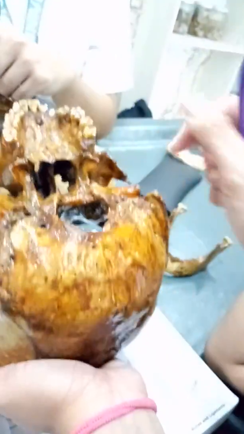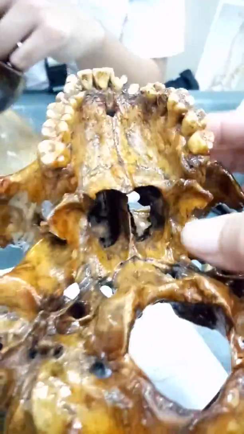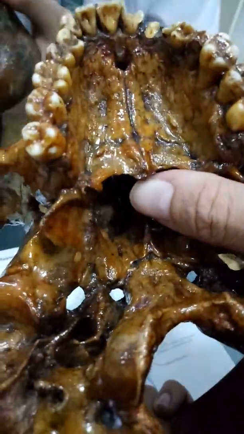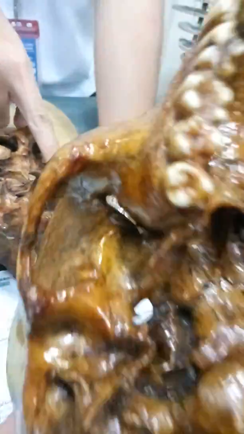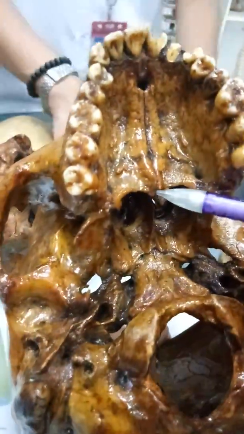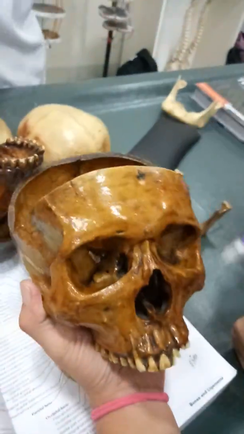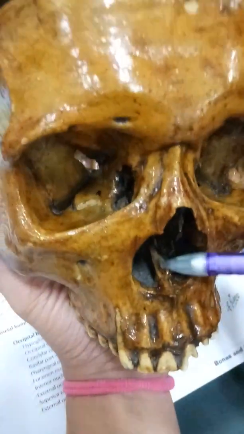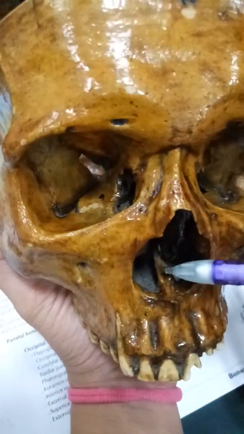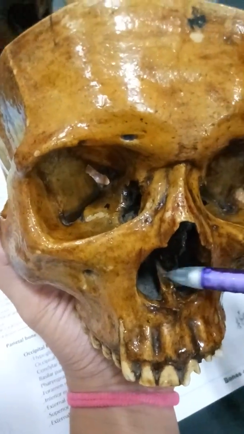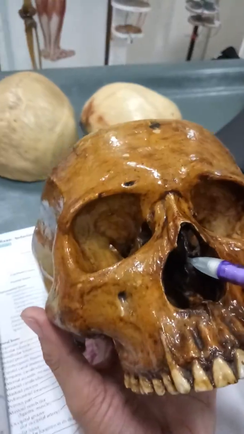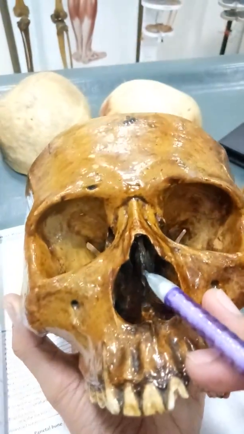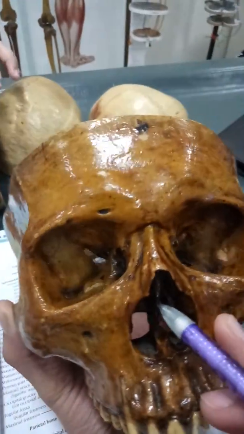If we go posteriorly, this one is the posterior nasal spine. Then this one would be your vomer. This one is your perpendicular plate of the ethmoid bone. Do not be confused, but that's the perpendicular plate of the ethmoid bone.